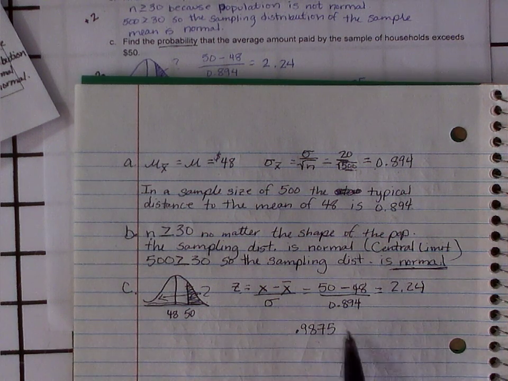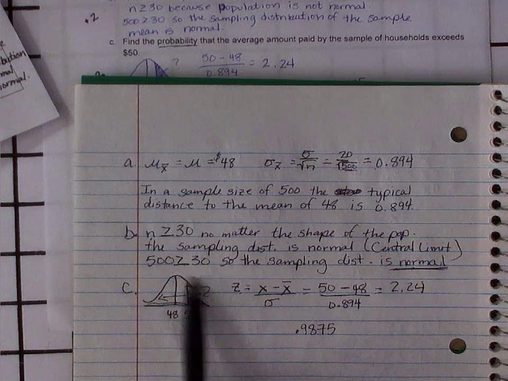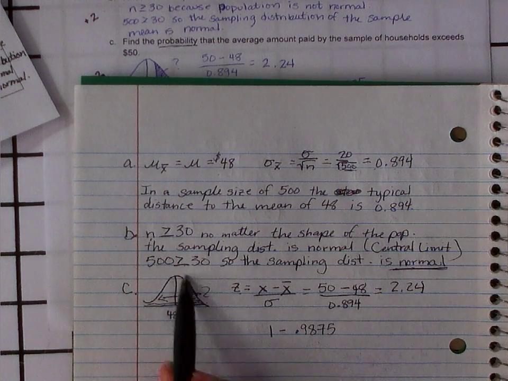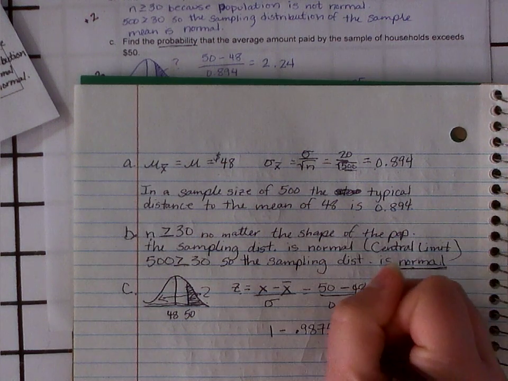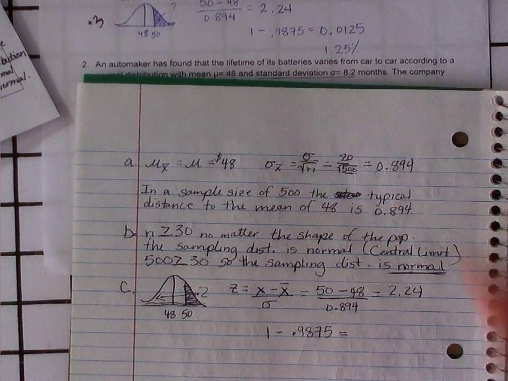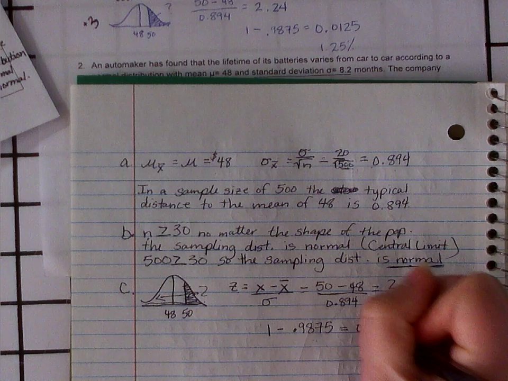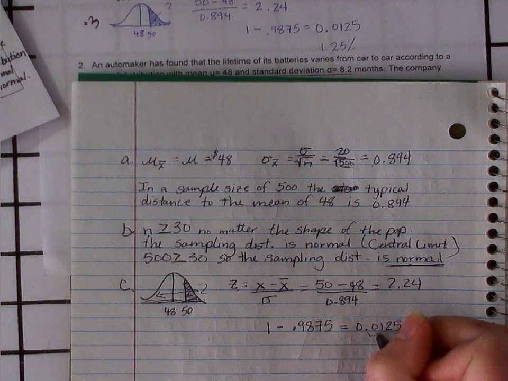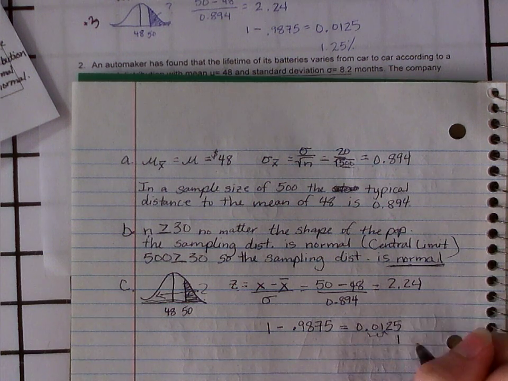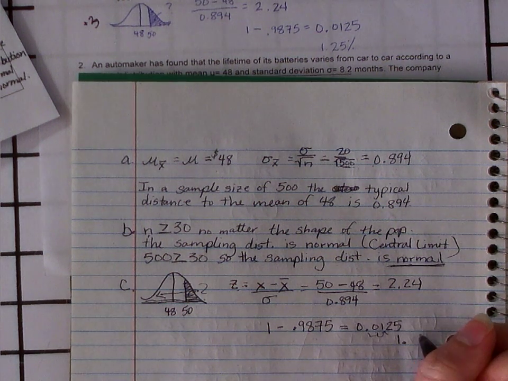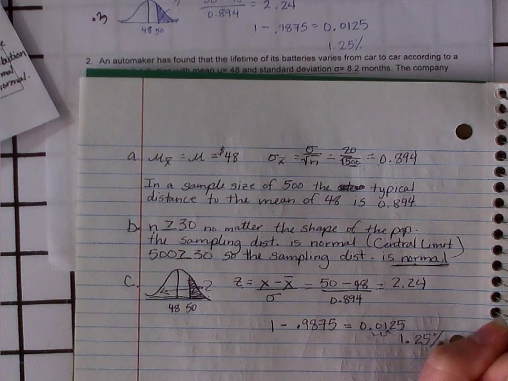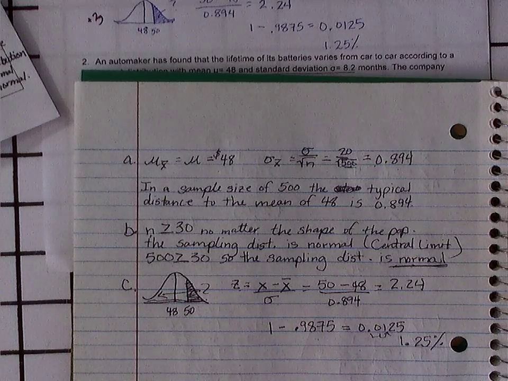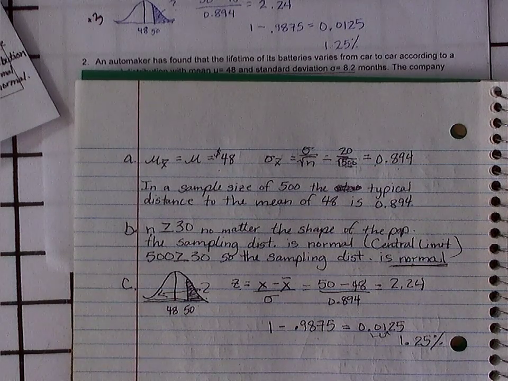So instead of this being the probability, we're going to take the probability of the whole, 1, minus the probability of this area to get this area, which is 0.0125. Now, you can leave it like this, or you could move your decimal to the right 2 places to get a percentage of 1.25%. So 1.25% of the sample of households exceeds $50.